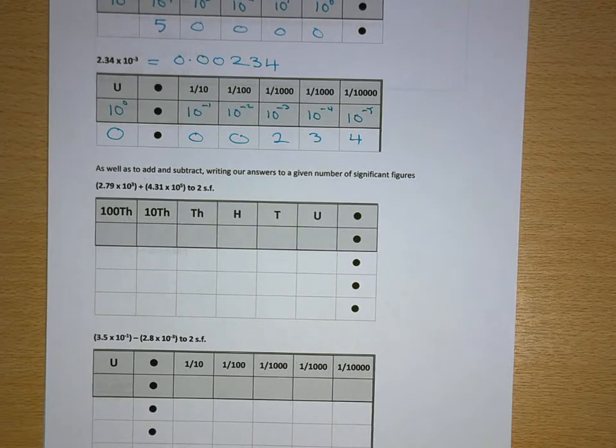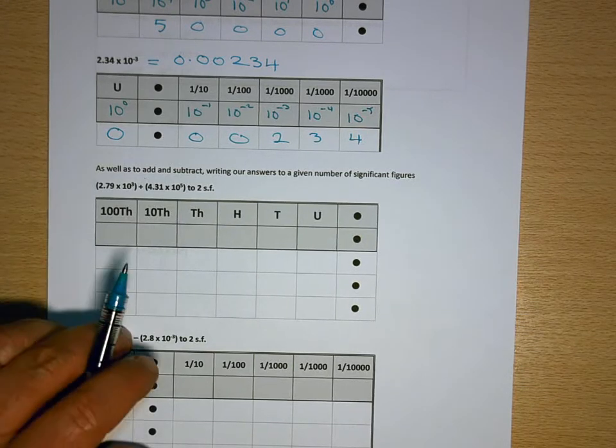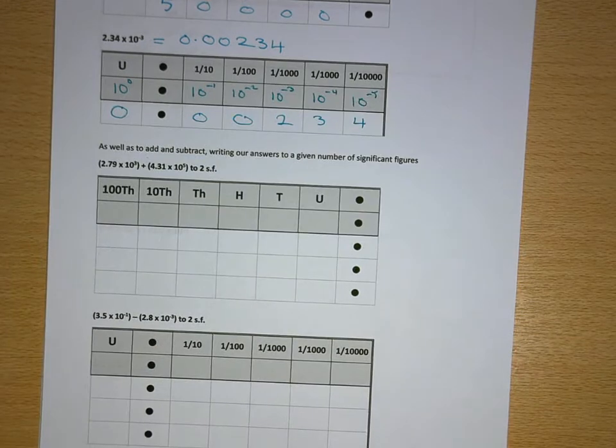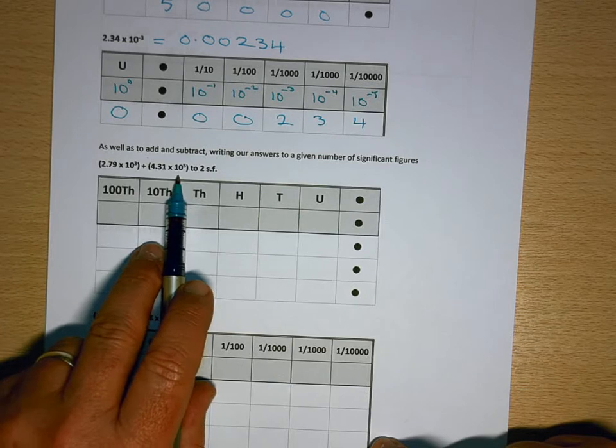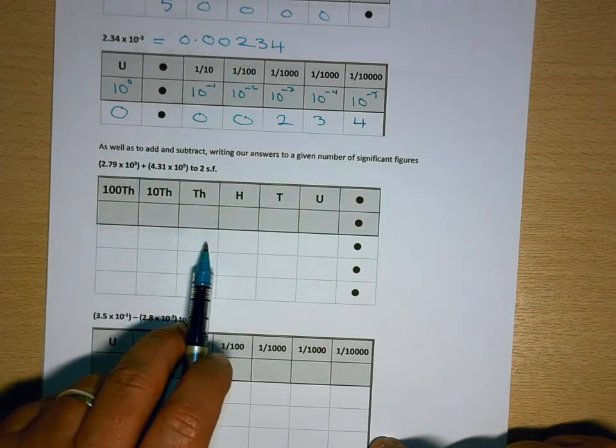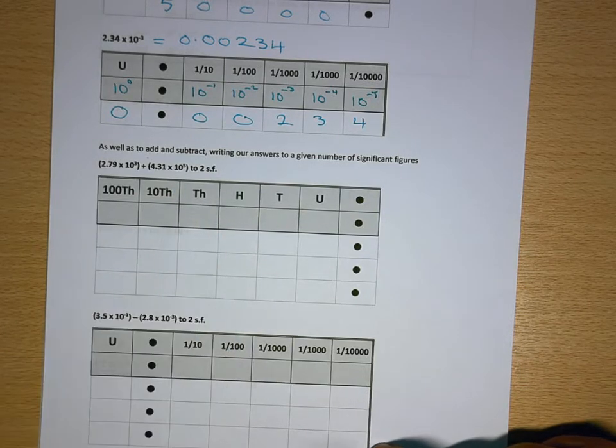And what I'm talking about are multiplying, dividing, adding and subtraction. And there's two different approaches really. With addition and subtraction, it's the first one we're going to look at. What we need to do is to turn these back into decimal numbers, then perform the addition or subtraction, and then push them back again into standard form.